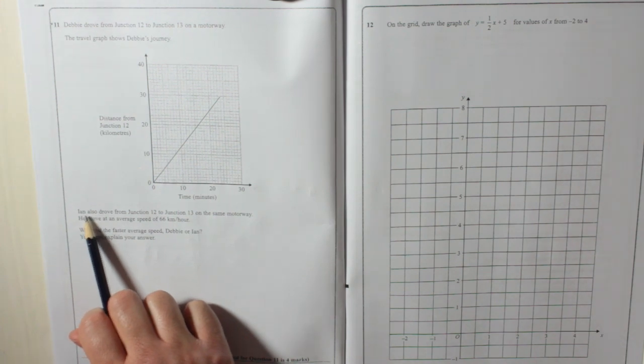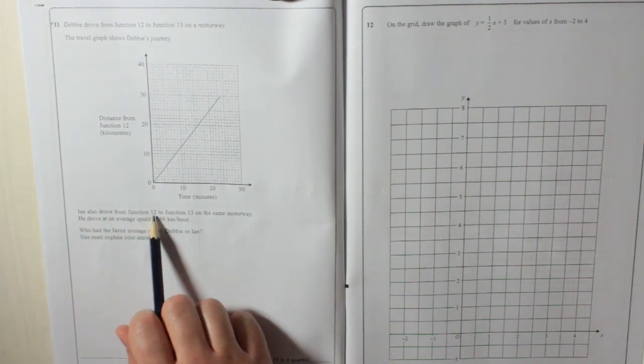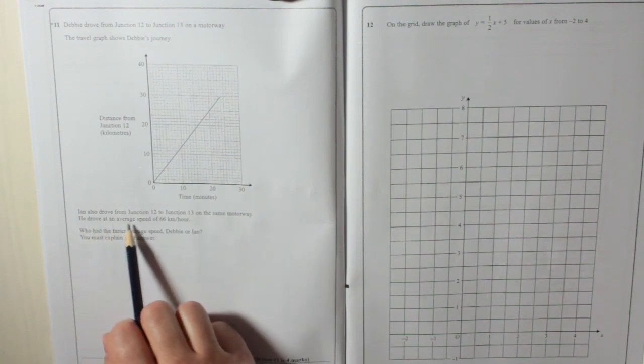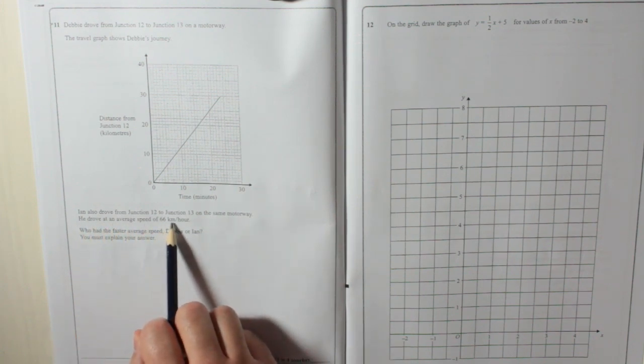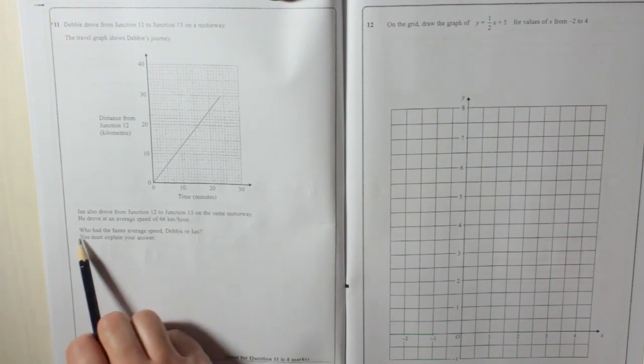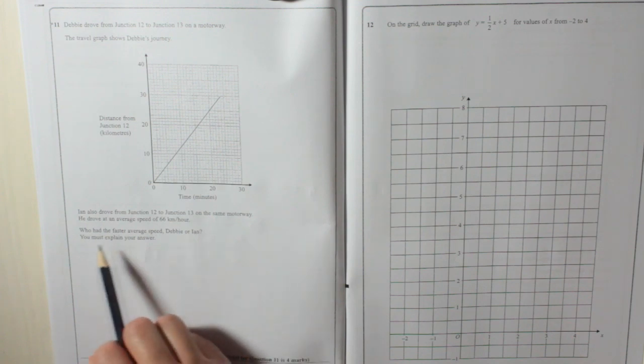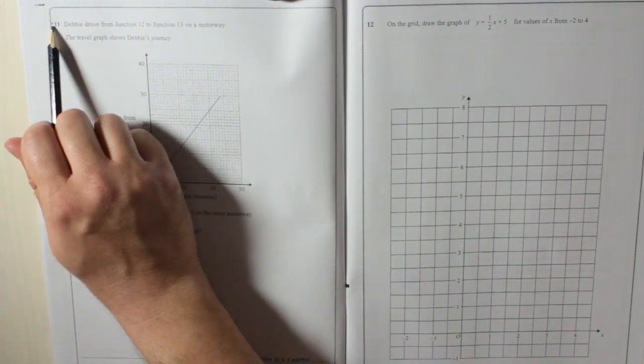Ian, someone else, also drove from junction 12 to junction 13 on the same motorway. He drove at an average speed of 66 kilometres per hour. Who had the faster average speed, Debbie or Ian? You must explain your answer. That's what that star means there.